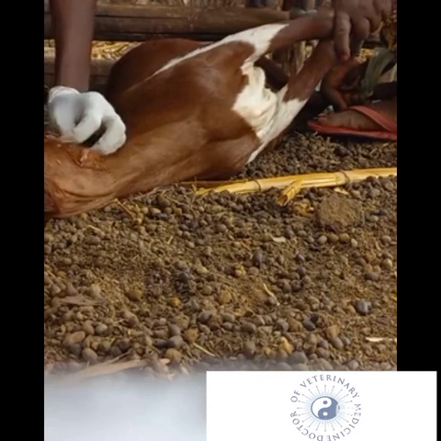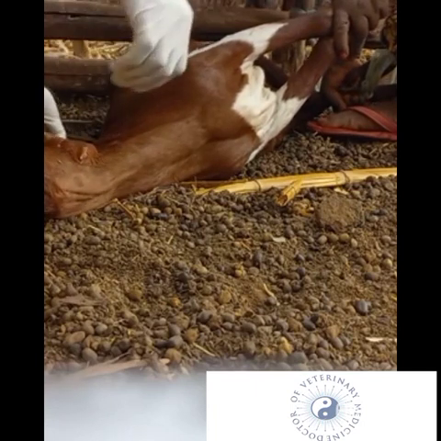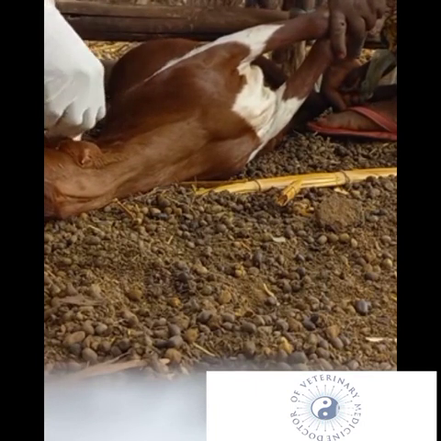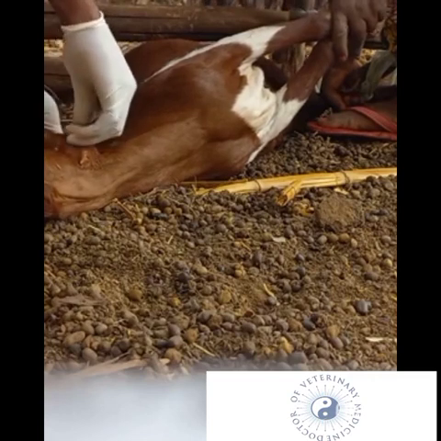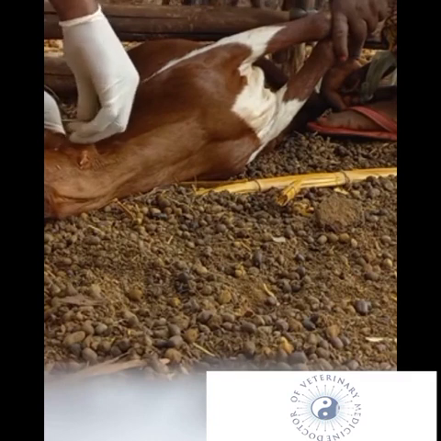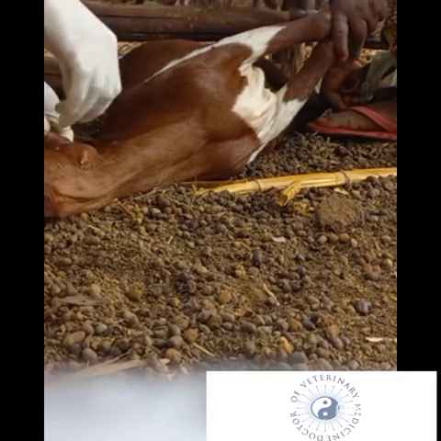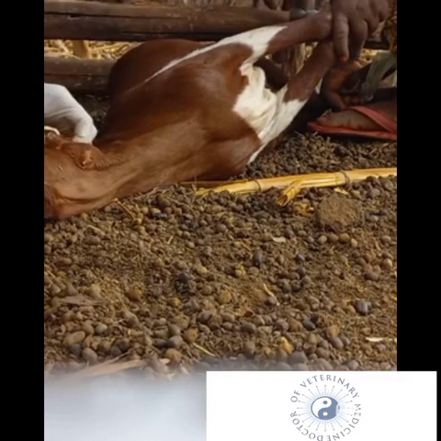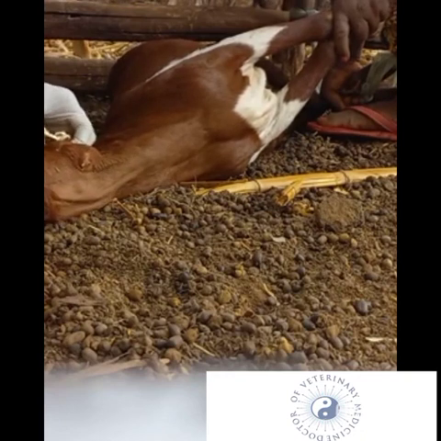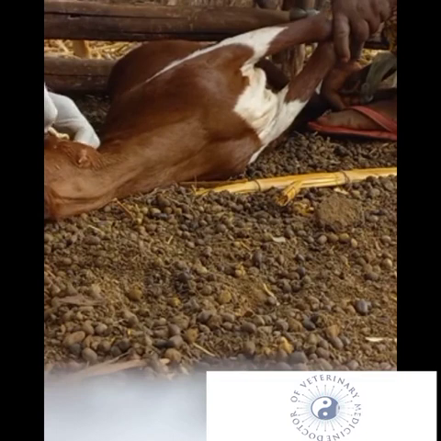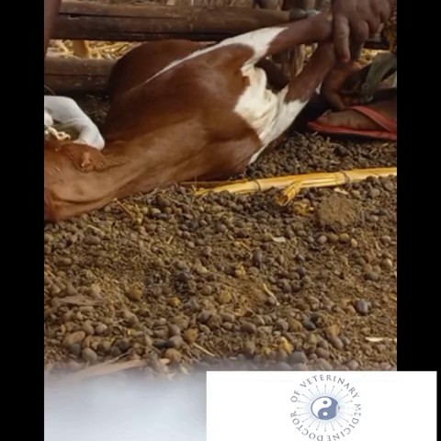The external form is mostly characterized by abscess formation in or near the major peripheral lymph nodes, and the internal form occurs within the internal organs and lymph nodes, so the pus is normally occurring within the internal organs and lymph nodes.